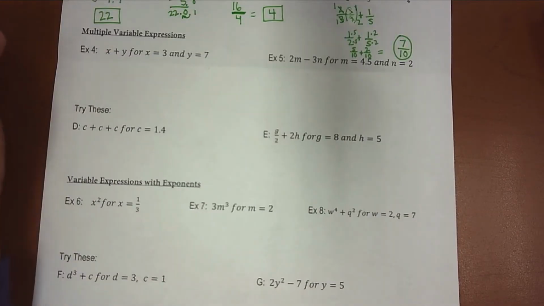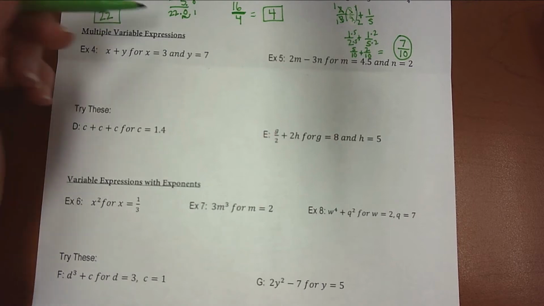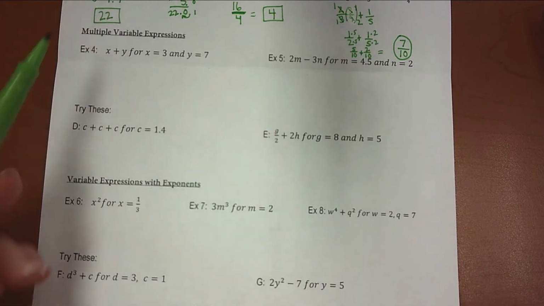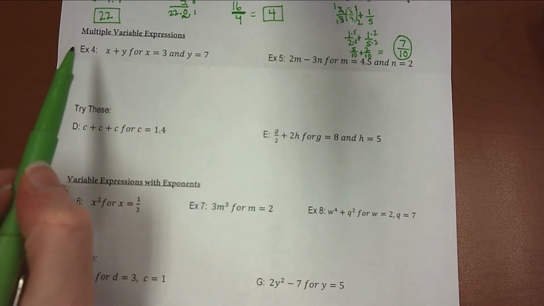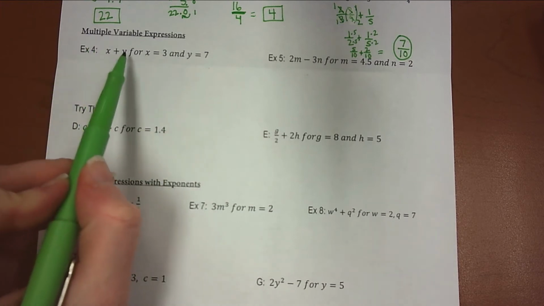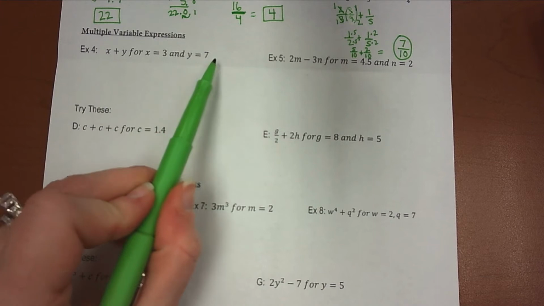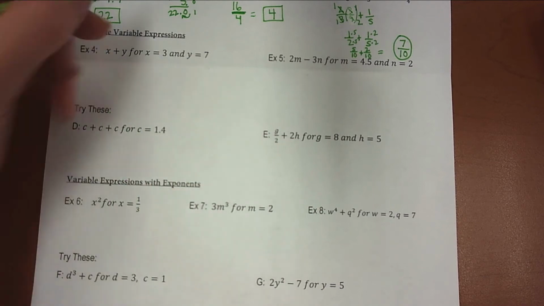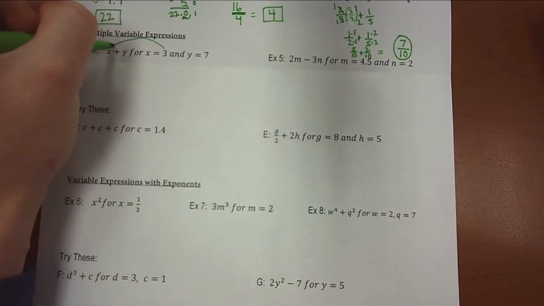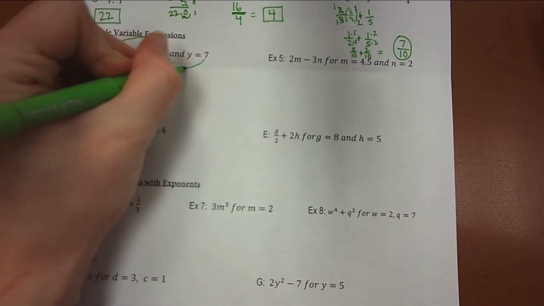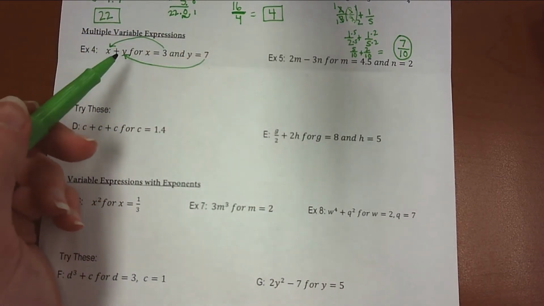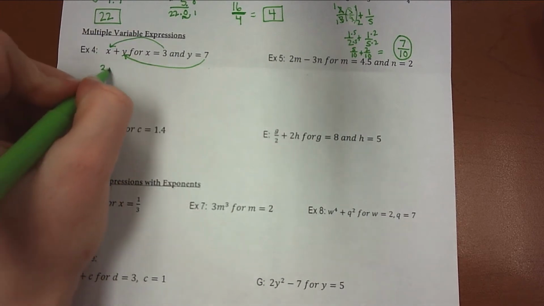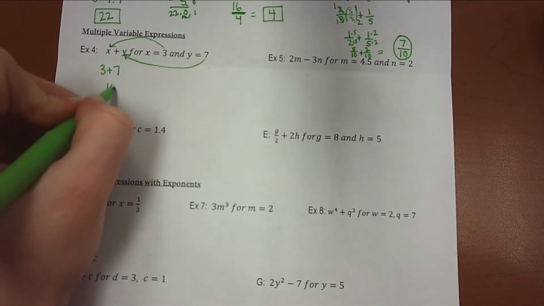In this next section of our notes, we're going to be working on multivariable expressions. So what we mean by that is when we have more than one variable that we're evaluating for. Example number 4 says evaluate x plus y for x equals 3 and y equals 7. So we're simply putting in 3 for x, and we're plugging in 7 for y, and then we're finding the value of that expression. 3 plus 7 is 10.